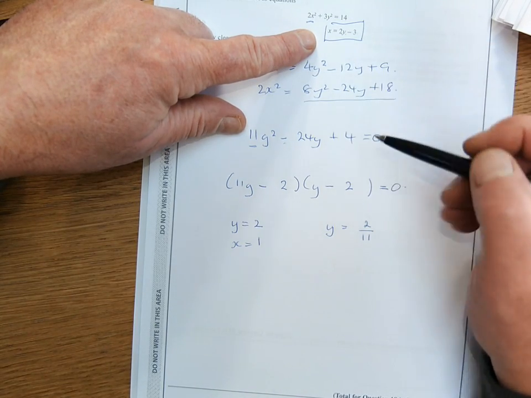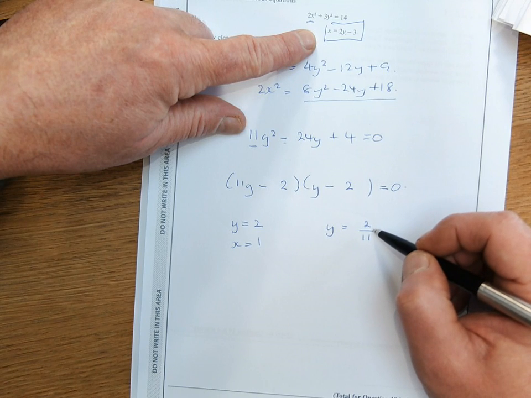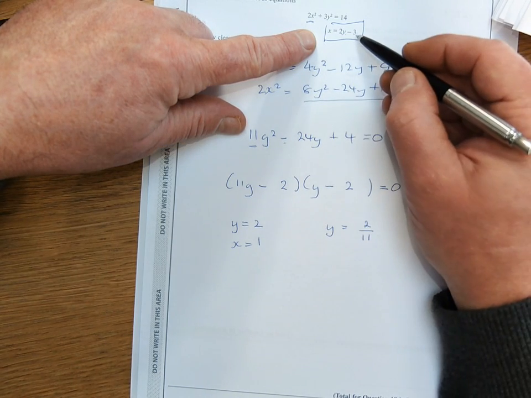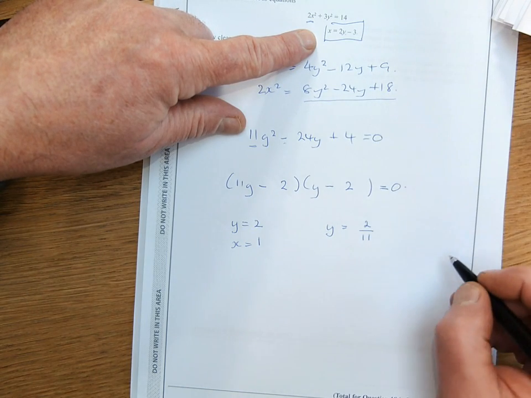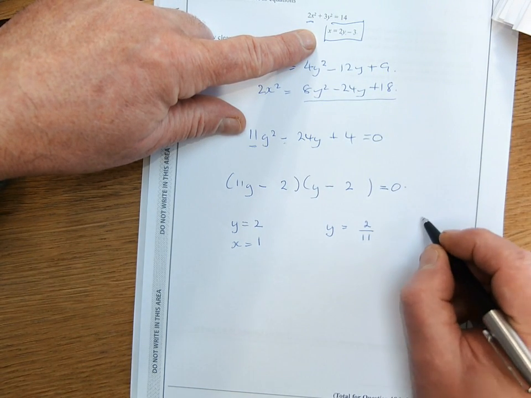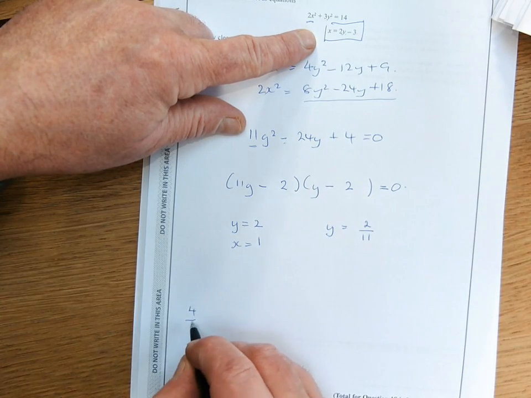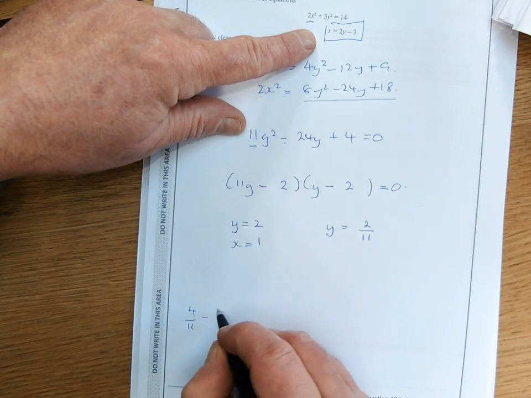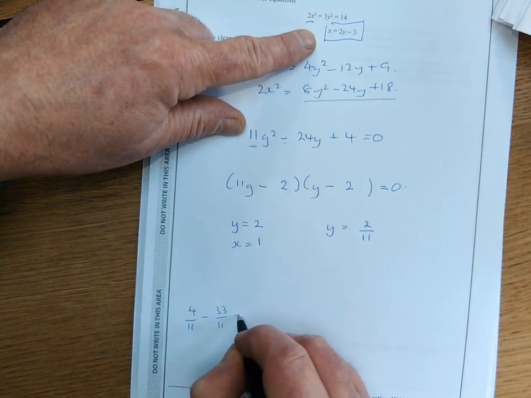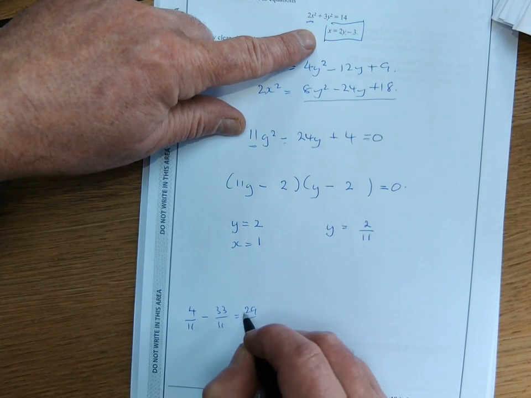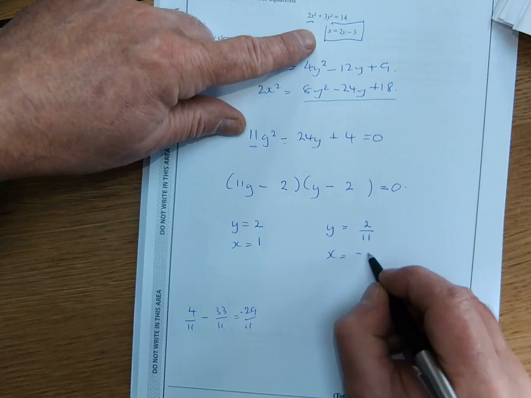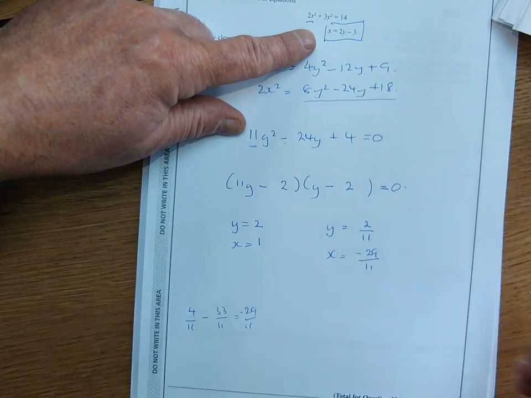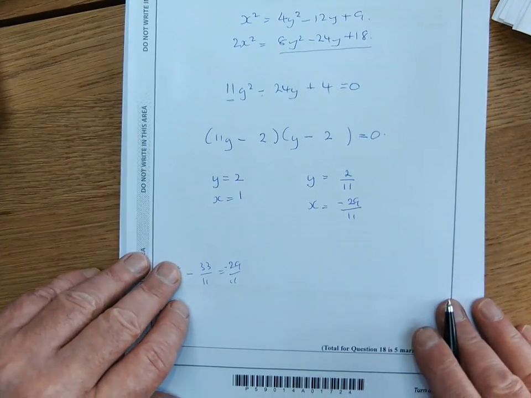2 times 2 over 11 is 4 over 11, minus 3 wholes, so that's minus 33 over 11. So I've got 4 over 11, take away 33 over 11 equals minus 29 over 11, so the one that goes with that is minus 29 over 11.